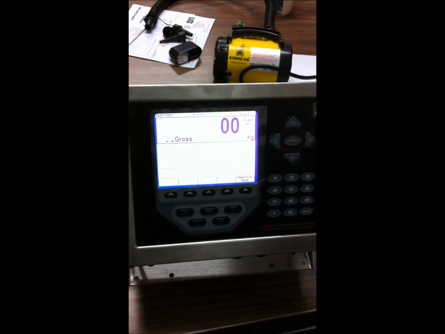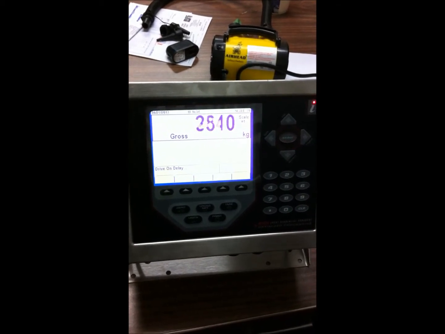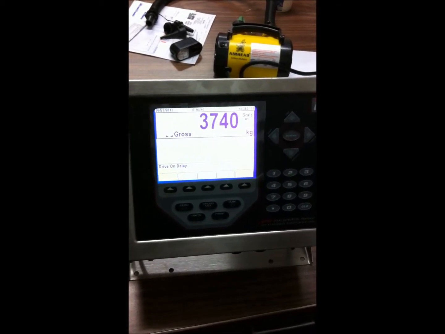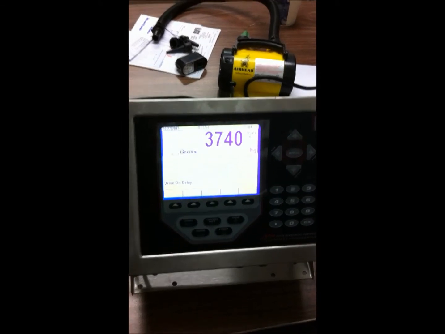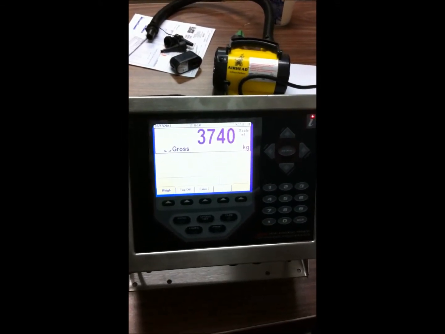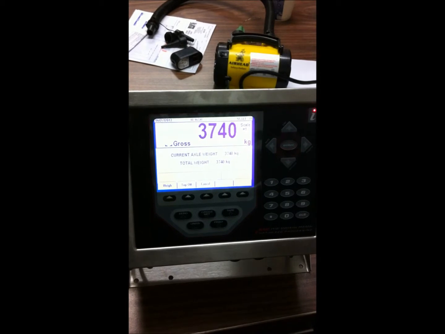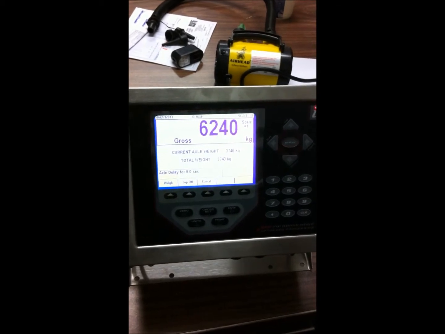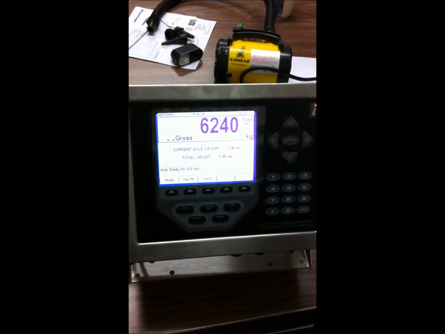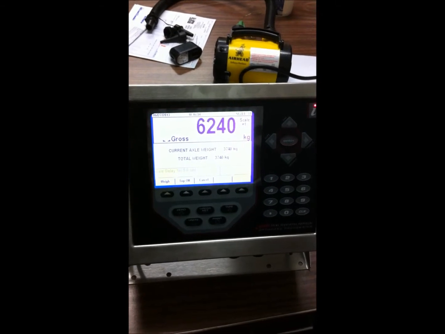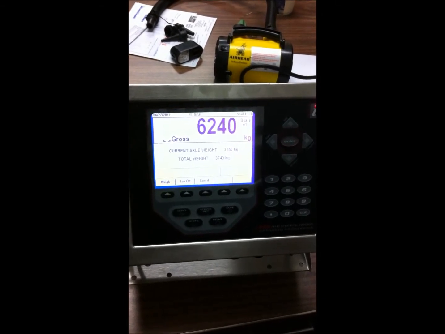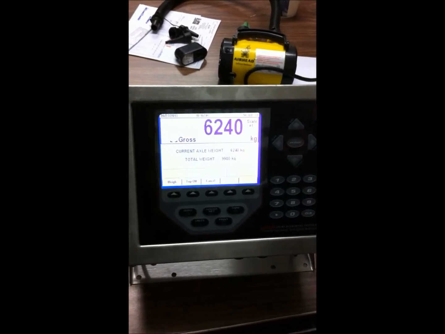Okay, so now say he's dumped some product and now he's going to come back on the scale. Captures his first axle. Captures his second axle.